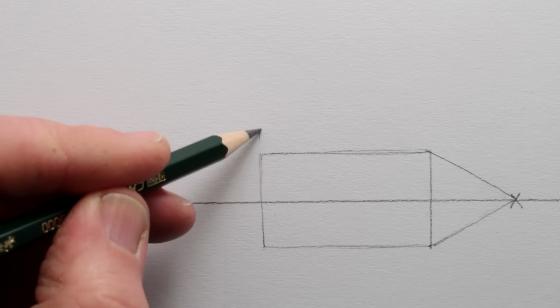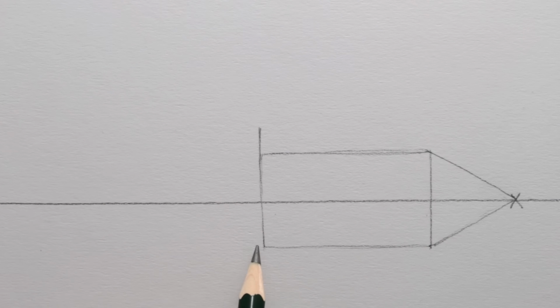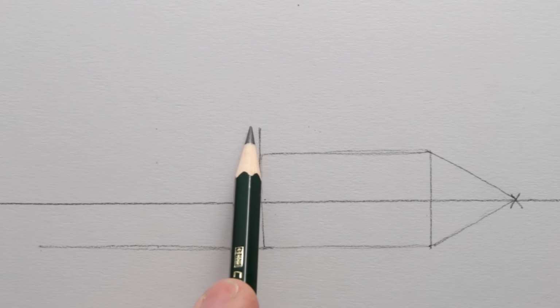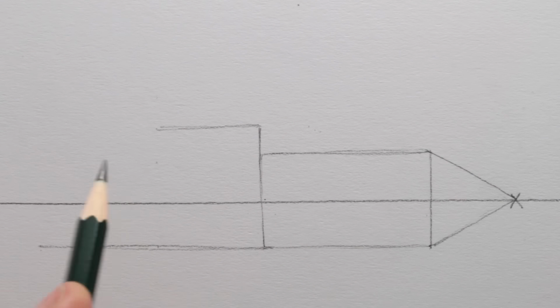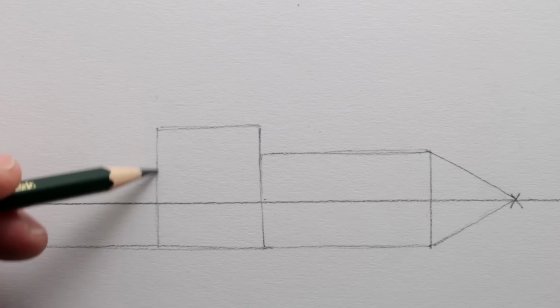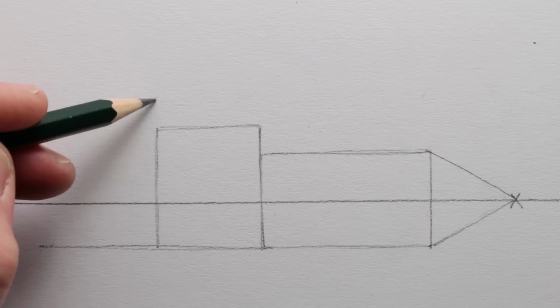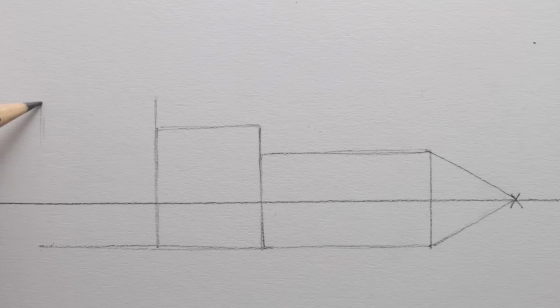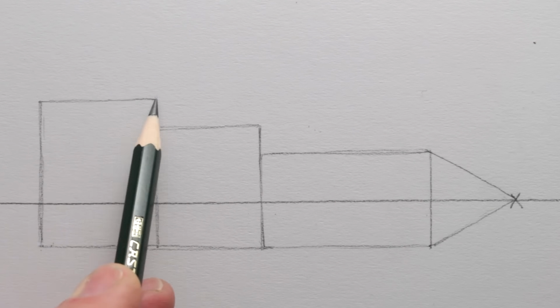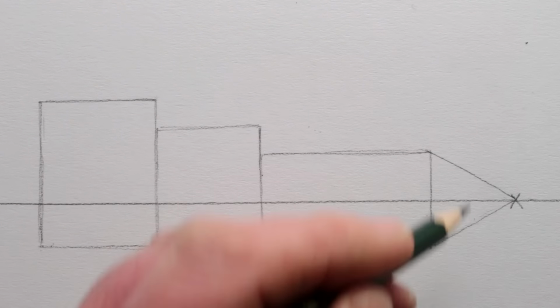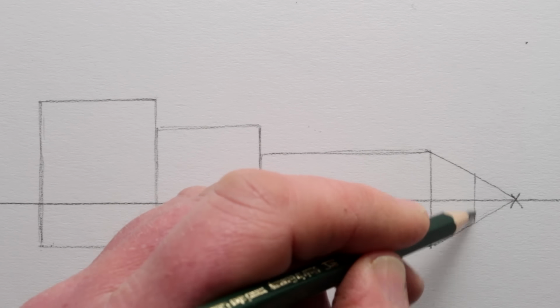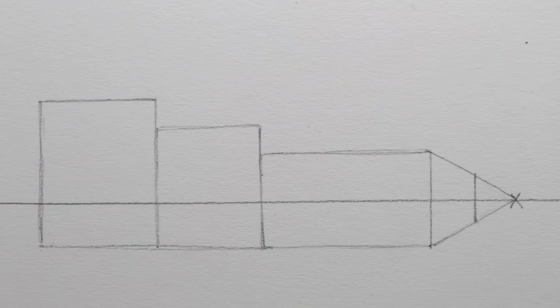So we can draw a series of rectangles for the front of the buildings, and then the sides of all of these buildings, because they're all in parallel, will go to our vanishing point. For this drawing we need 3 rectangles in a row. If we draw a vertical line between the diagonal lines that go to the vanishing point, we can choose where the edge of each of the buildings are.